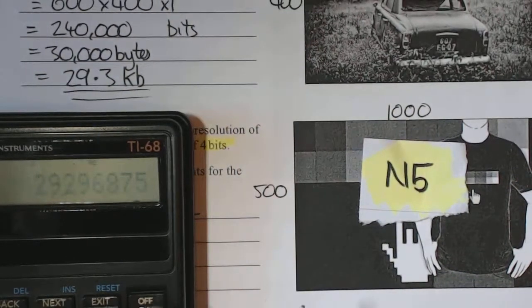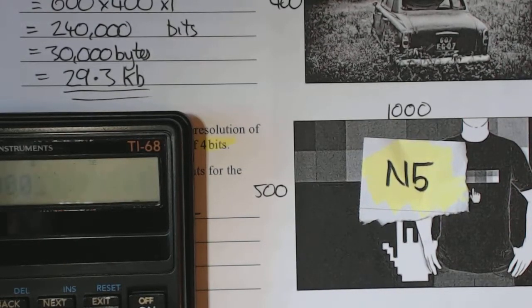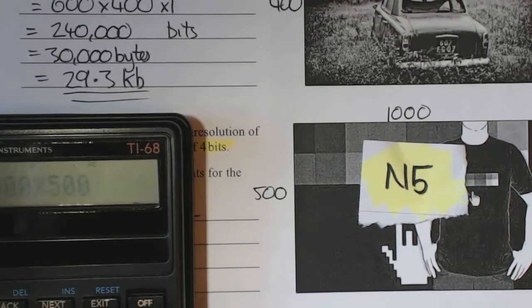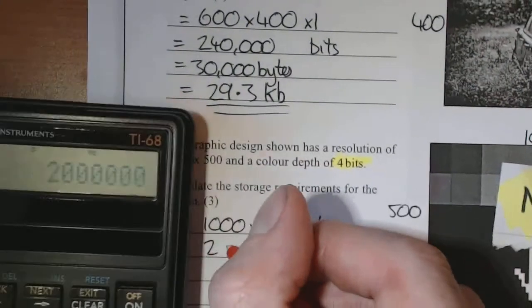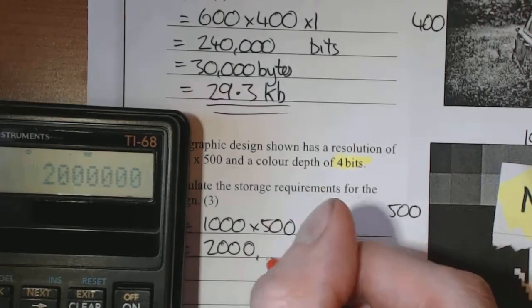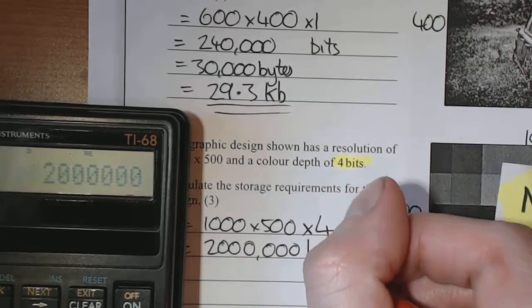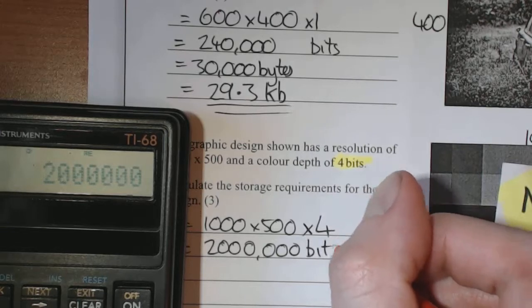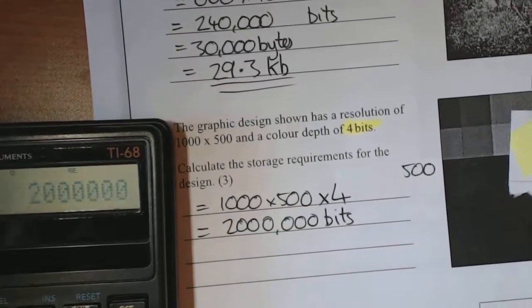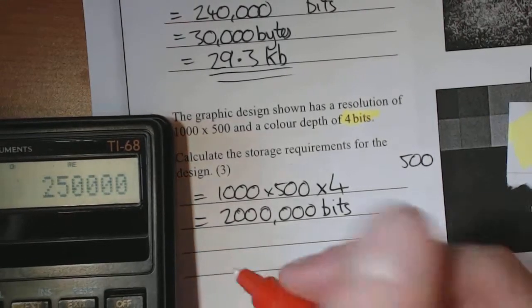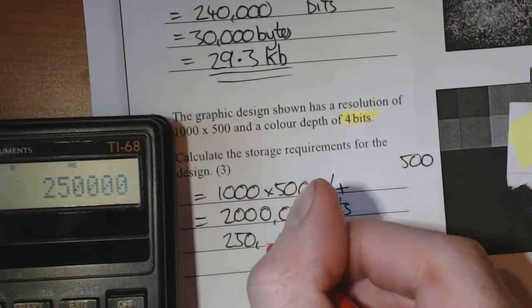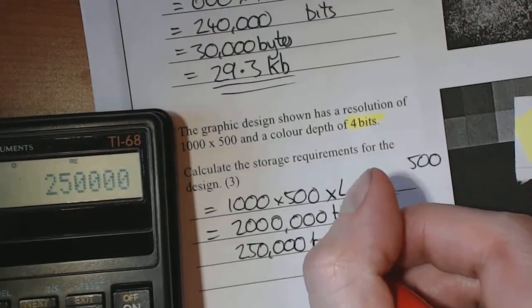So we then put this in a calculator. So 1,000 times 500 times 4, and that is 2,000,000 bits. So that's 2 million bits. Then get it into bytes, so divide by 8. That's 250,000 bytes.